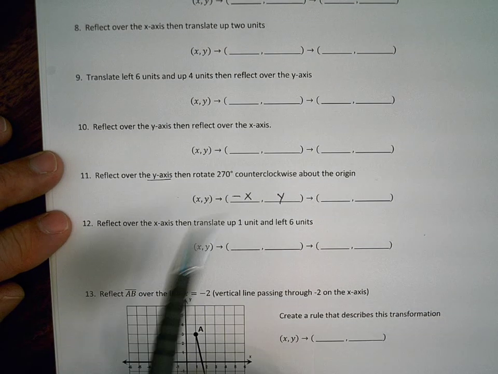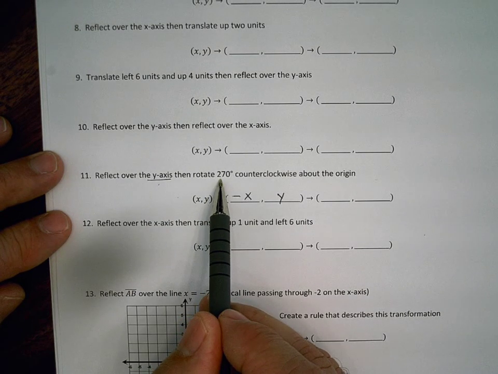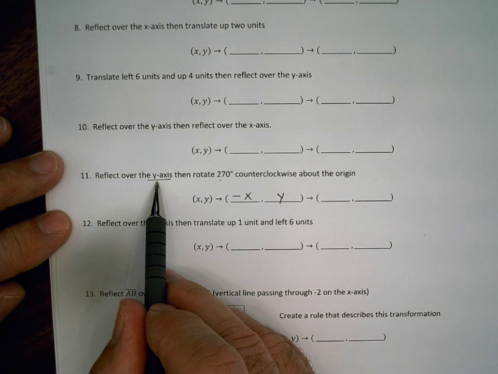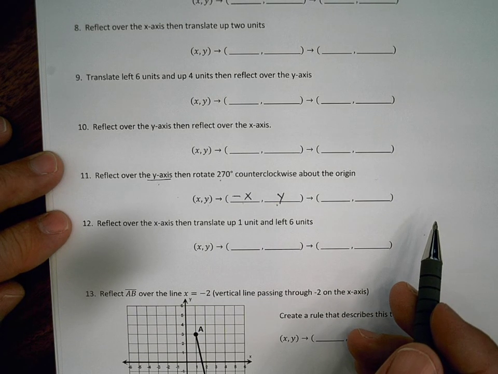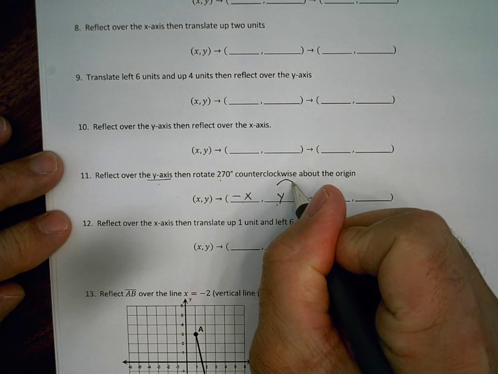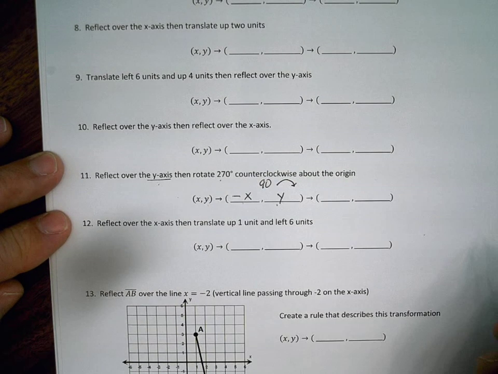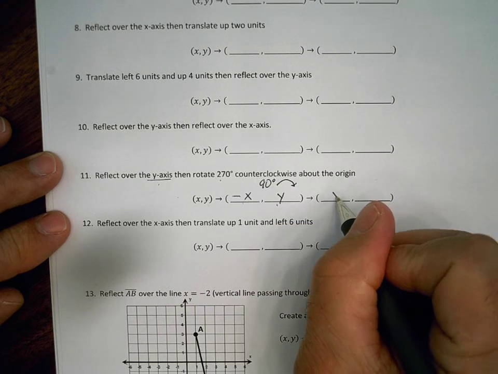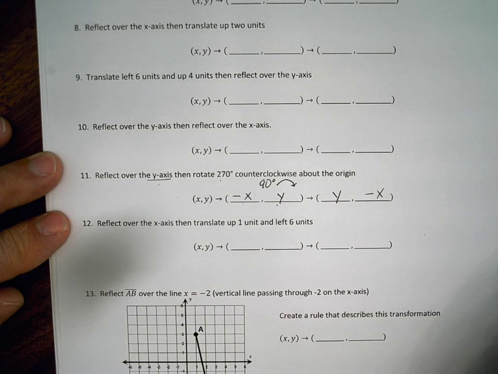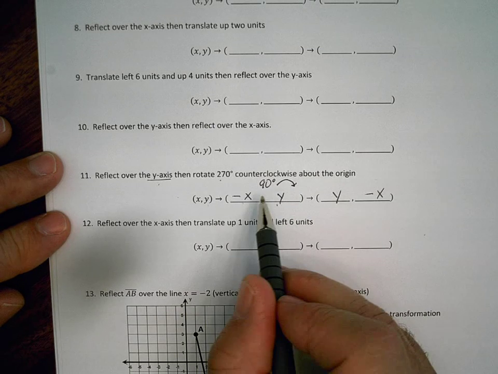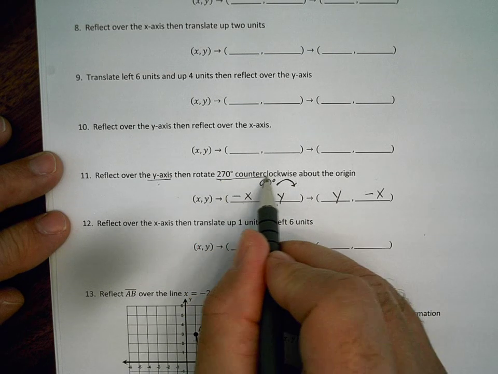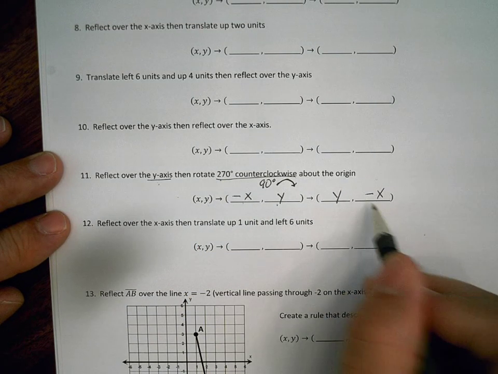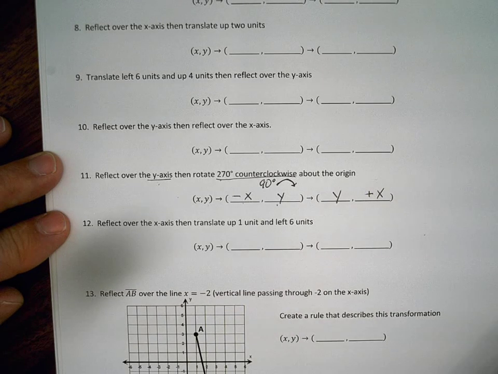I'll do number 11. Reflect over the y-axis, then rotate 270 degrees. So when you reflect over the y-axis, the y stays the same, the x becomes the opposite. Now, rotating 270 degrees counterclockwise is the same as going 90 degrees clockwise. Remember, when we rotate 90 degrees, we switch our x and our y, but since we're going clockwise, I'm sorry, 270, yes, but we're going 90 degrees clockwise because they asked for 270 counterclockwise. So that means our new x becomes the opposite. So what we end up doing is just switching x and y.